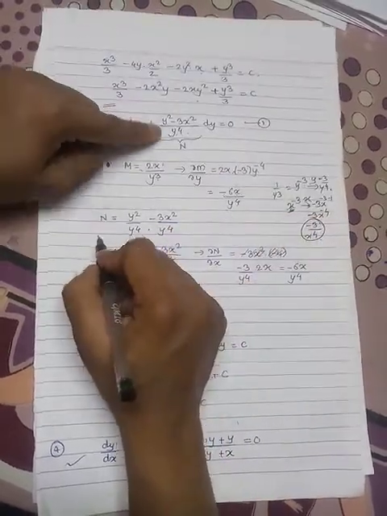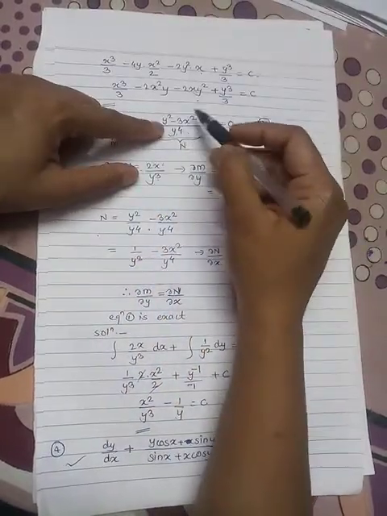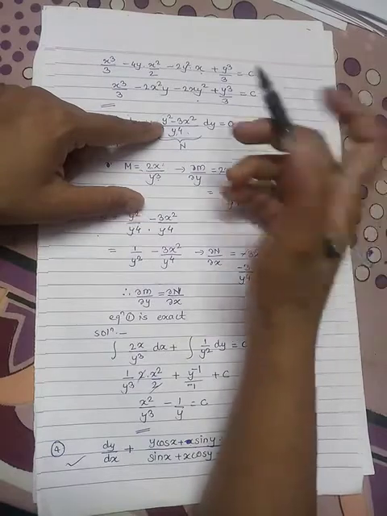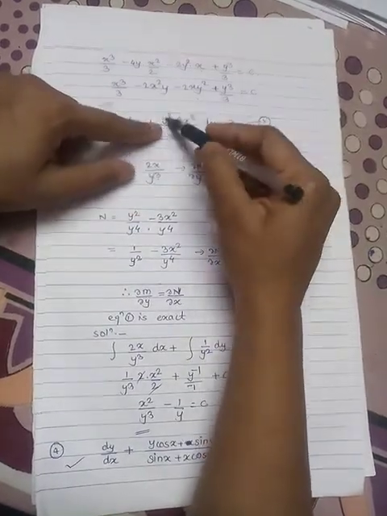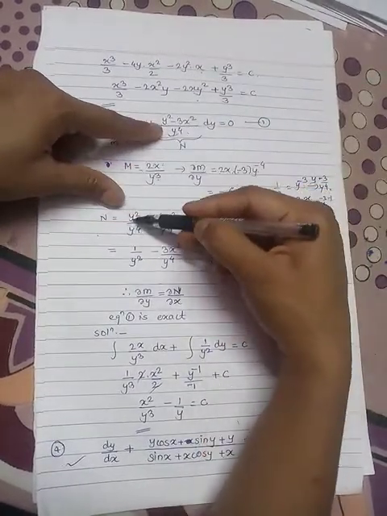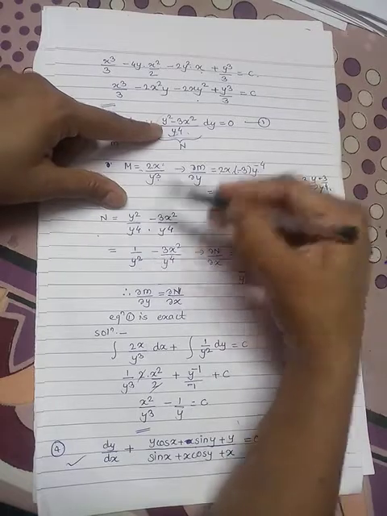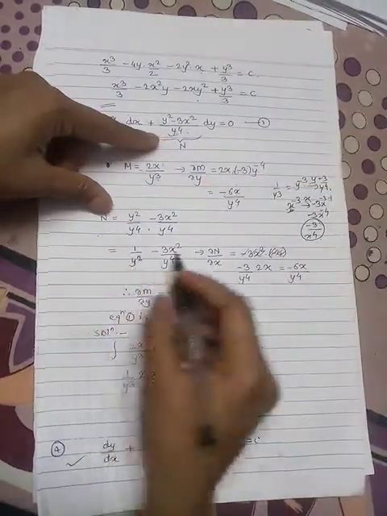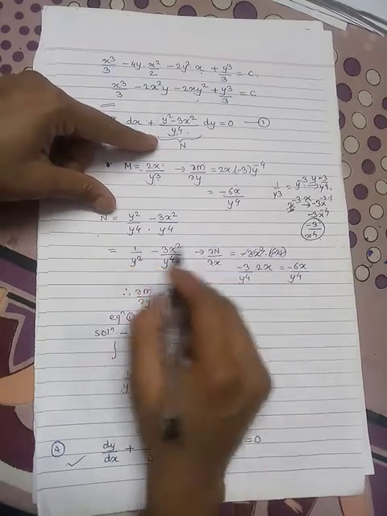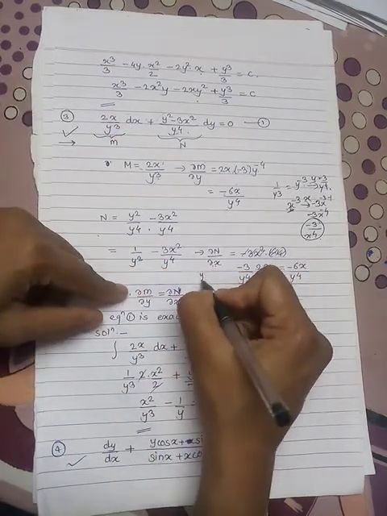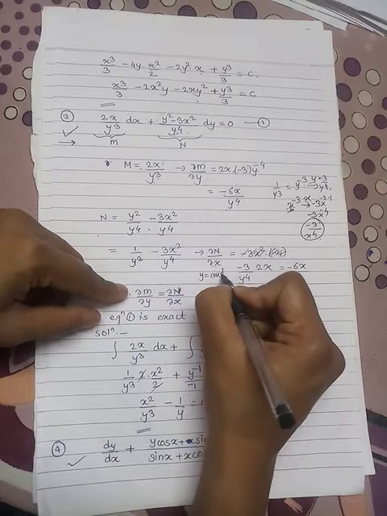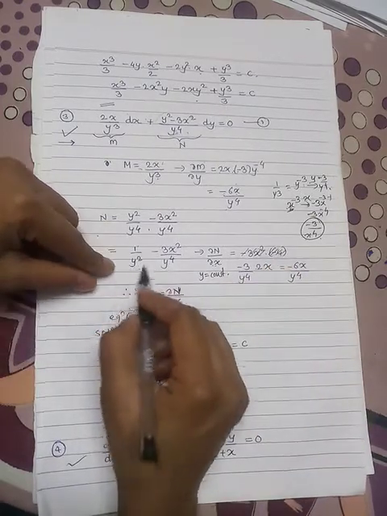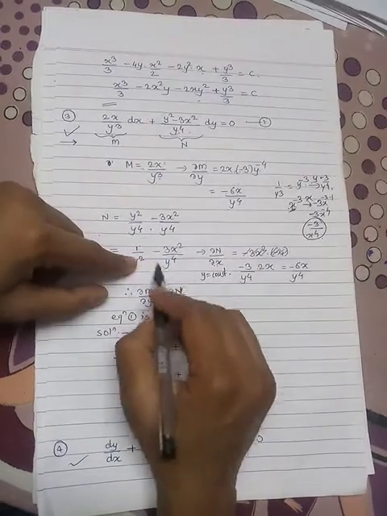Then N is this. For taking the derivative in simple form, separate out these terms. So y square upon y raised to 4, that is y square cancelled, 1 upon y square, and minus 3x square upon y raised to 4. Now take Nx. Nx means N derivative with respect to x, that time y is constant. So 1 upon y square is constant, so constant derivative is 0.